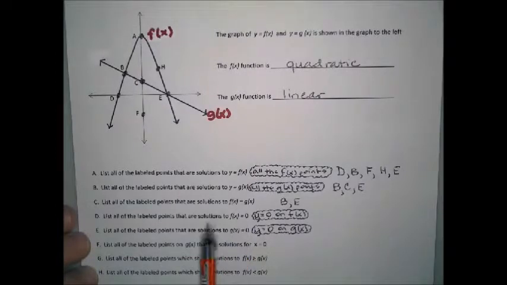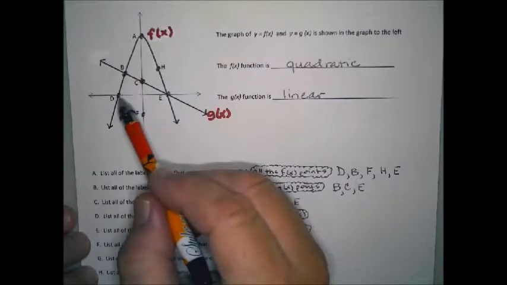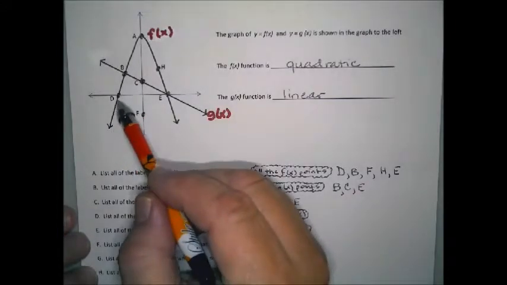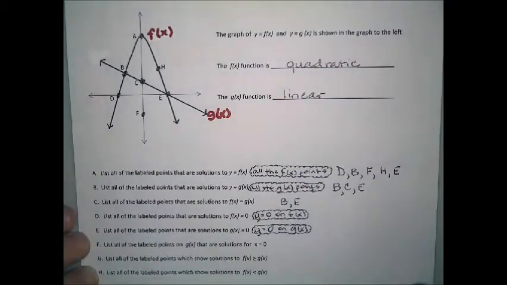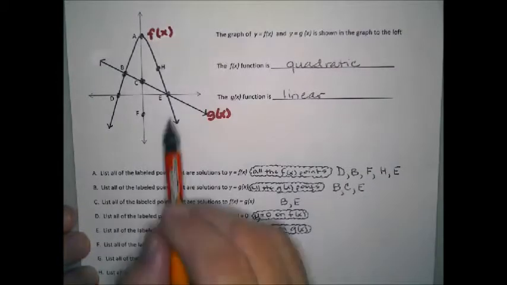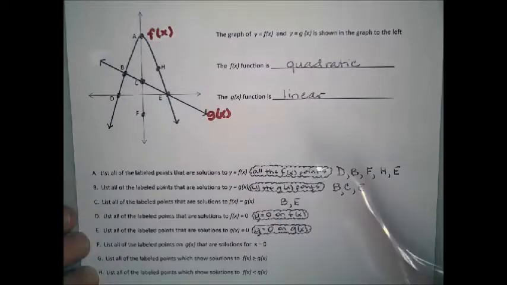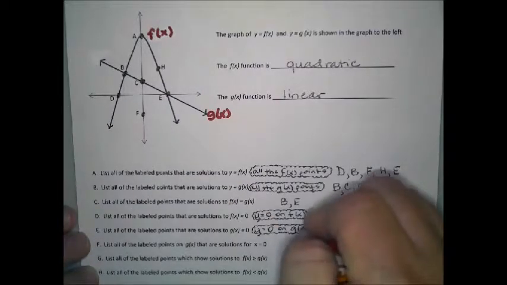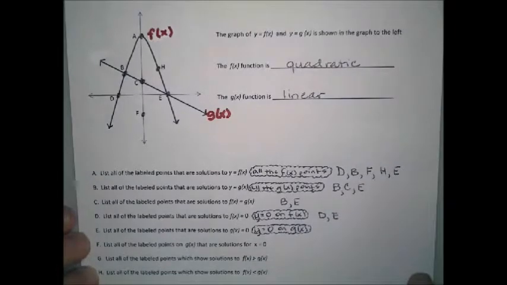So, solutions again, the key, where is y equal to 0 on the f of x function? So, all we've got to do is concentrate on the f of x function. And of all those labeled points on the f of x function, which ones have y values of 0? And it turns out to be D and E. Otherwise known as the x-intercepts.